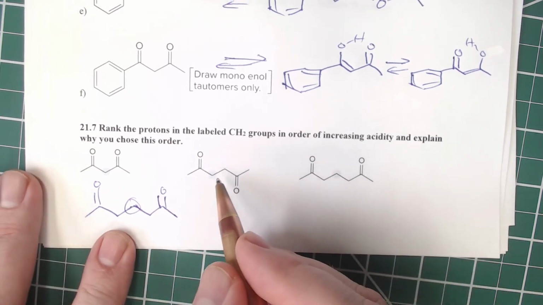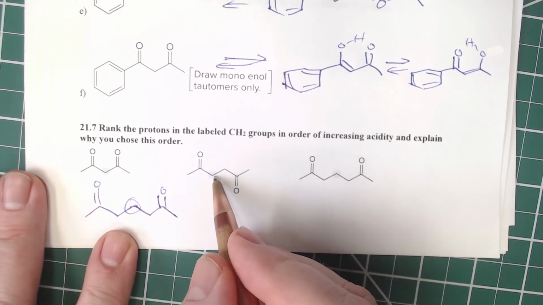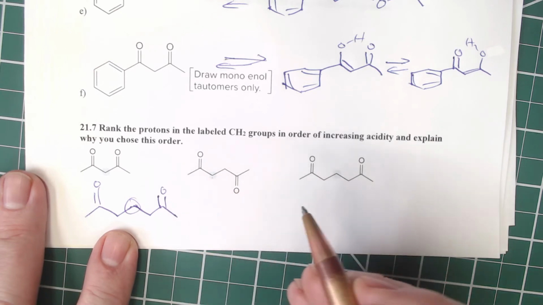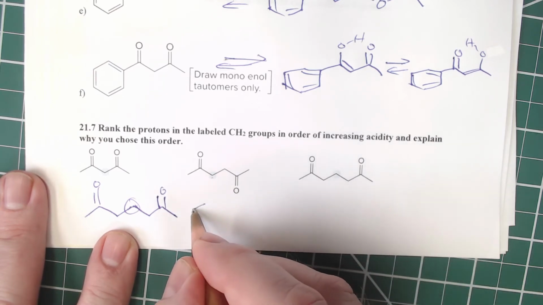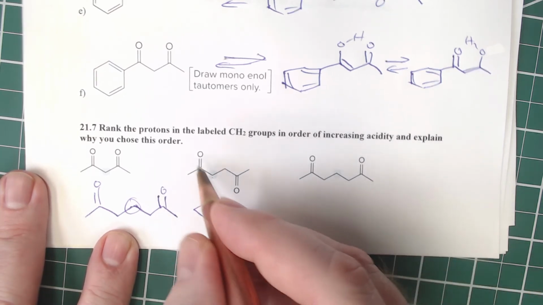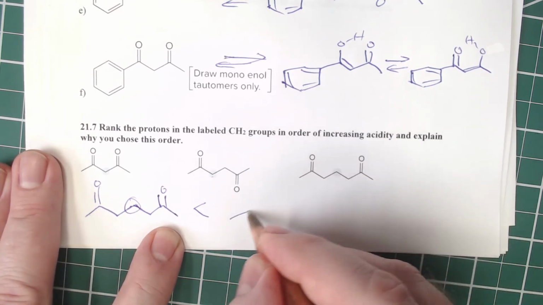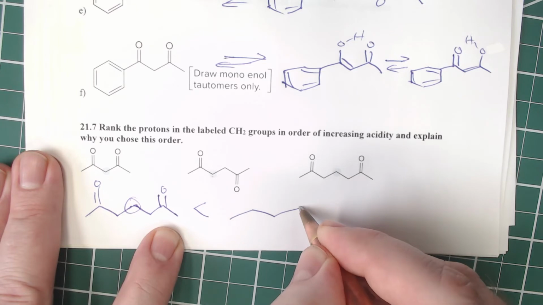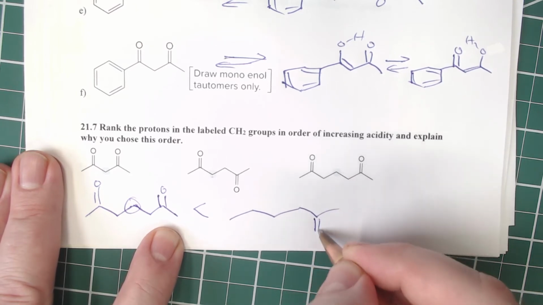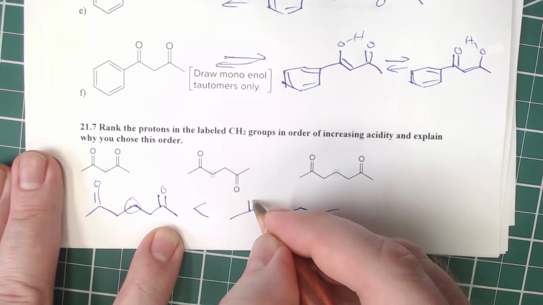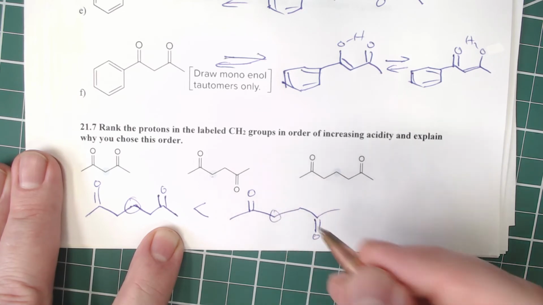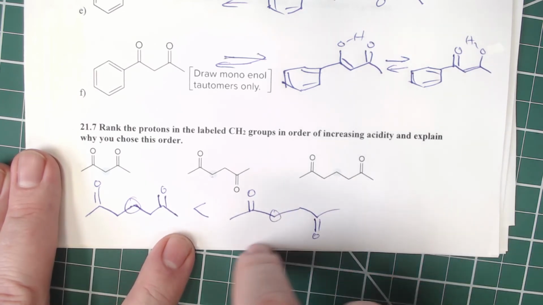All right, on this one, and you can just barely see that it's highlighted here, that one's going to be more acidic because it does have a carbonyl, so you could form an enolate. So this one is going to be more acidic than these.